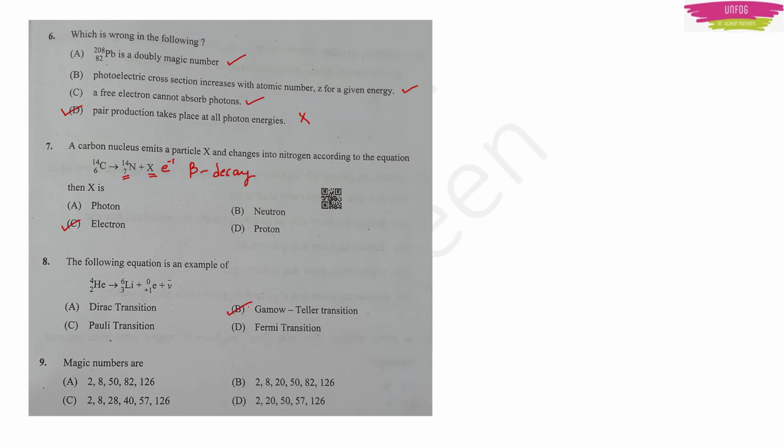Question number 6. Magic numbers are 2, 8, 28, 50, 82, 126 and so on. So in the options, if you see after 2 and 8, 28 is not there but 50 is there. So we should not get confused here because option B also looks similar here, isn't it? See in option B, we have 2, 8, 20, 50 and 82. 20 is not a magic number. In option A, there is 2, 8, 50 and 82. So option A is the right answer.